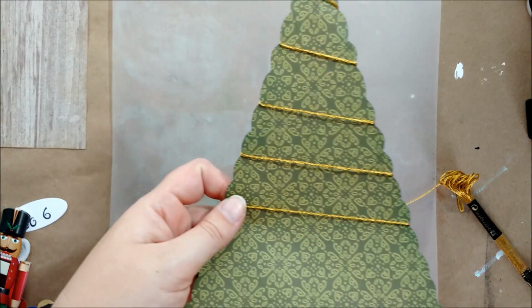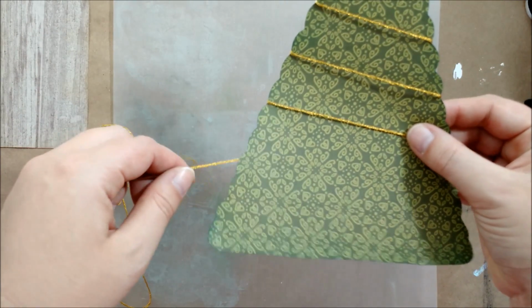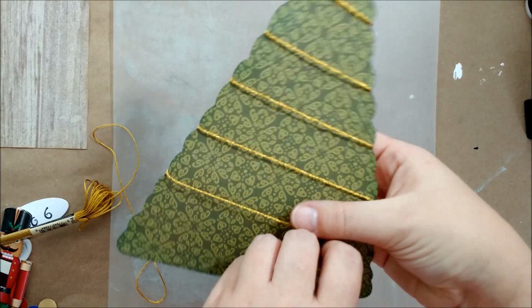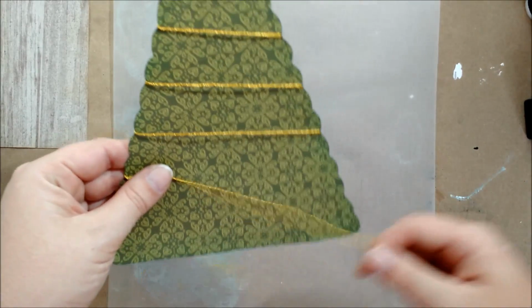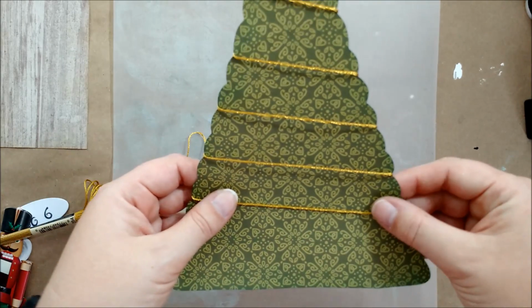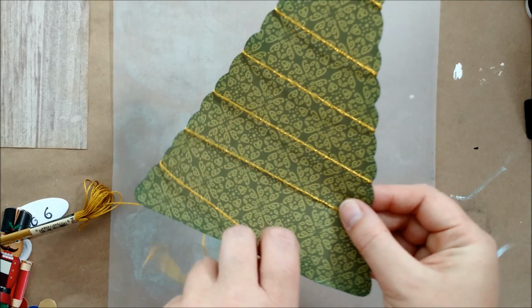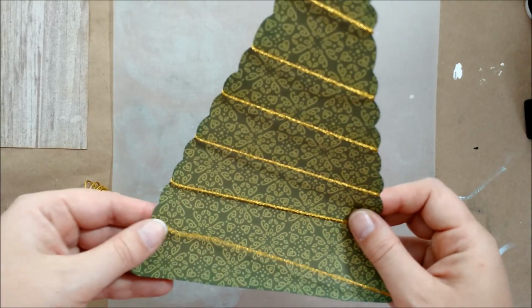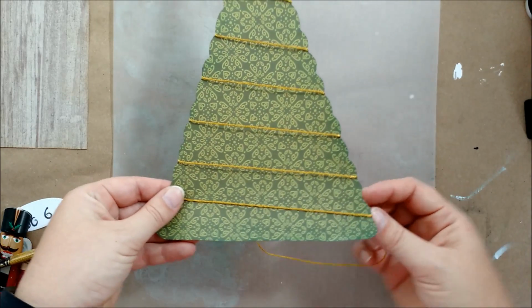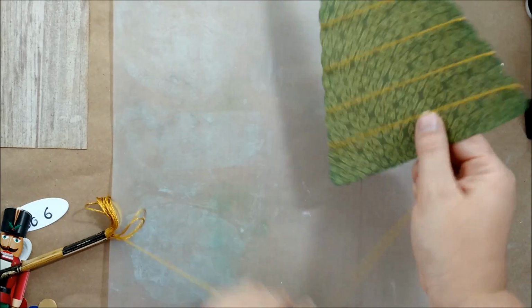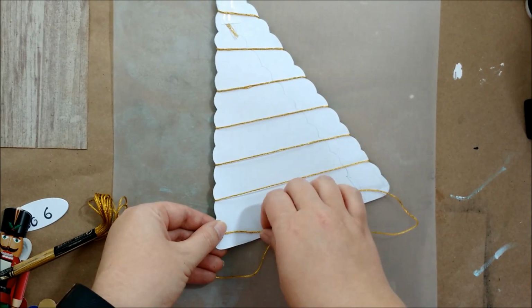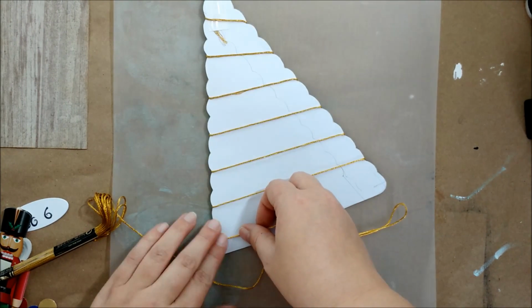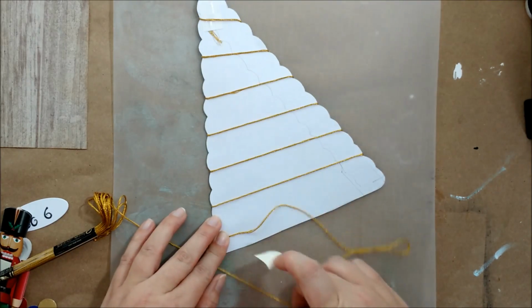Not that I didn't think it would work, but I wasn't sure, to be honest, how I was going to attach it. But I don't know why this just didn't occur to me, because this completely makes sense to just wrap your tree. And then we are going to come around that side and around the back, and we will stick it on down here with my other piece of tape.